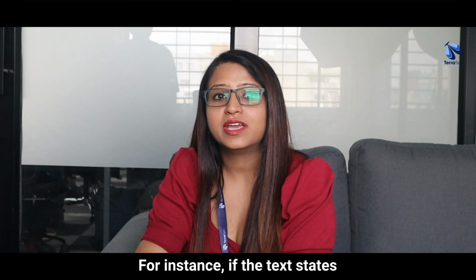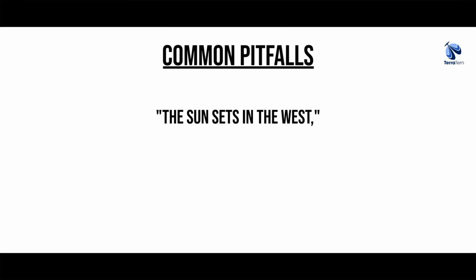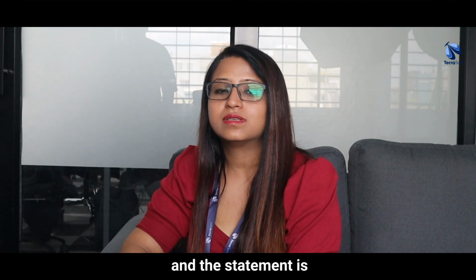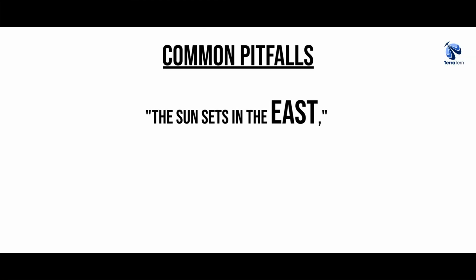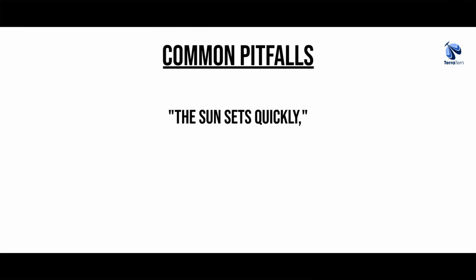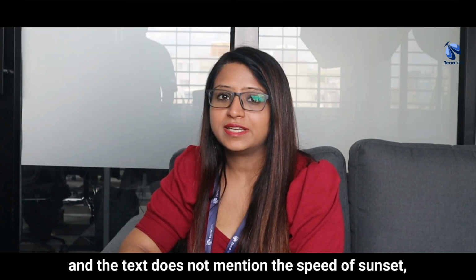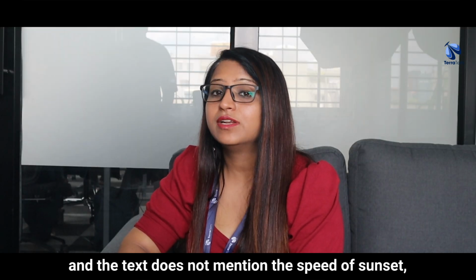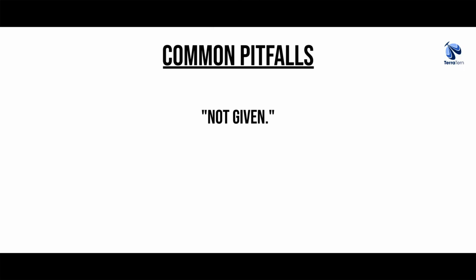For instance, if the text states the sun sets in the west and the statement is the sun sets in the east, this is clearly False. However, if the statement is the sun sets quickly and the text does not mention the speed of a sunset, this would be Not Given.